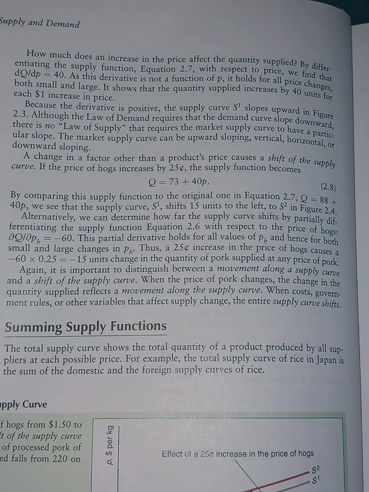A change in a factor other than a product's price causes a shift of the supply curve. If the price of hogs increases by 25 cents, the supply function becomes Q = 73 + 40p, equation 2.8. By comparing this supply function to the original one in equation 2.7, Q = 88 + 40p, we see that the supply curve, S1, shifts 15 units to the left to S2 in figure 2.4.